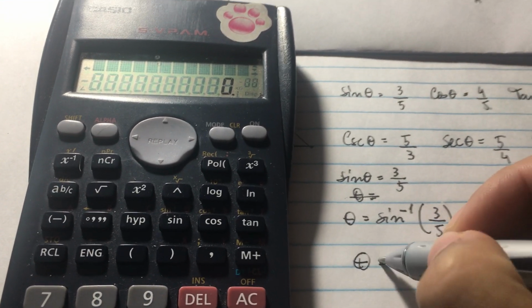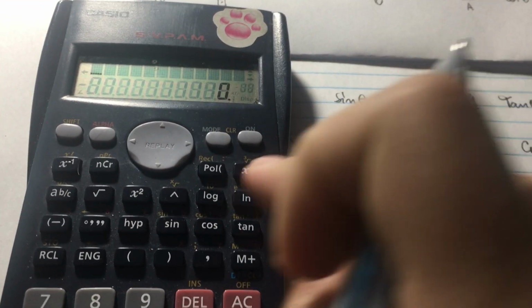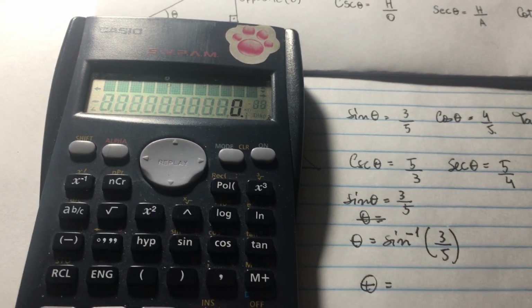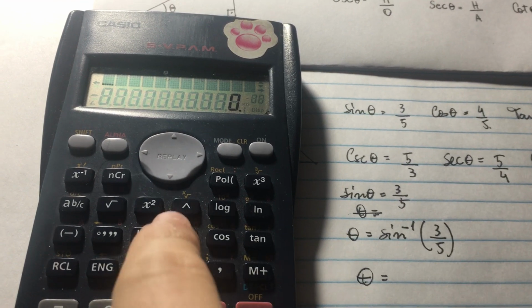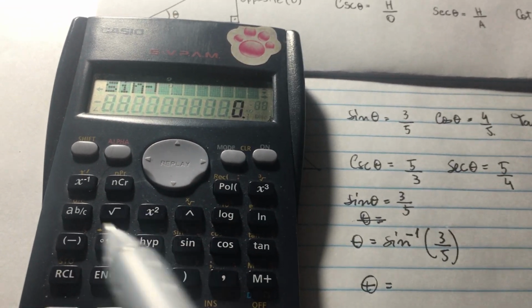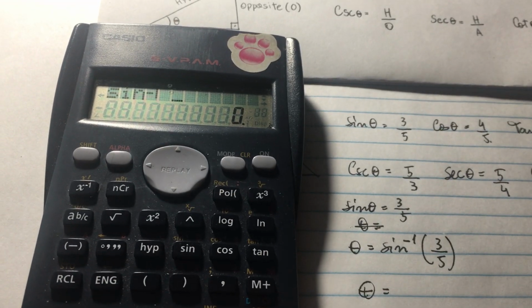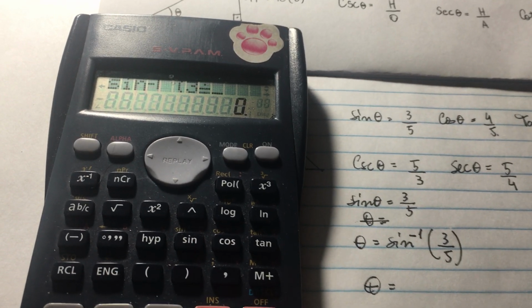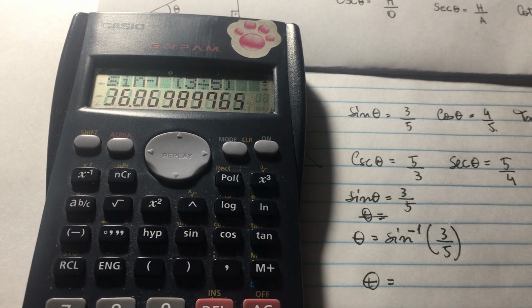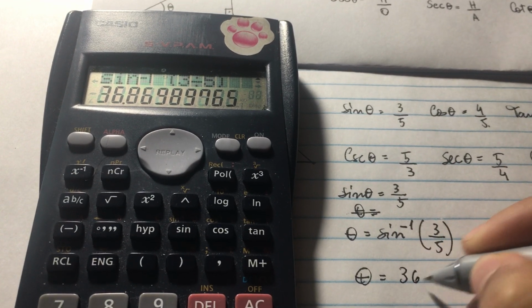So theta is going to be equal to, let's plug in the calculator, shift sine to the negative 1 power of 3 divided by 5. And we have 36.8.